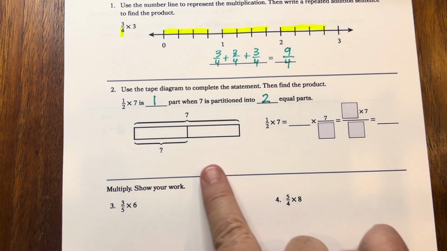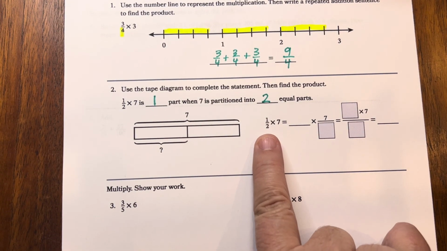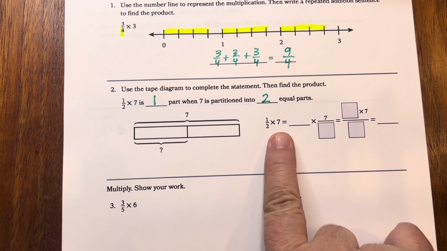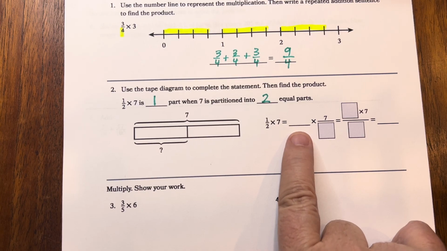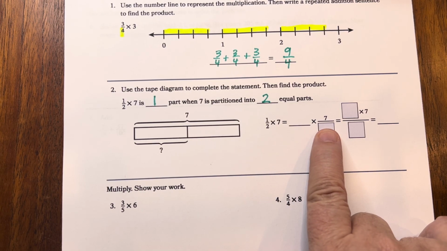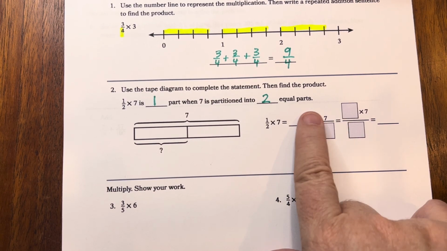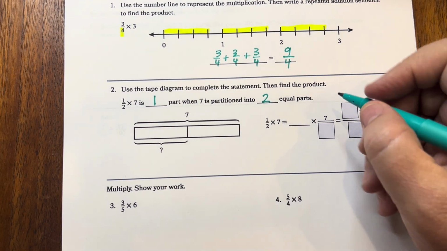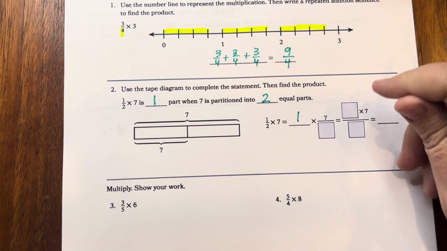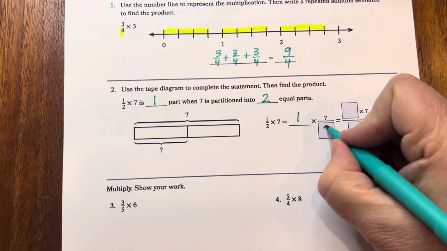So now we're going to come over here and we're going to say 1/2 times 7 is, and remember this is kind of where they're using that commutative property, and they've shifted that denominator over here. They haven't swapped these, but they've shifted the denominator over. It's the same as 1 times 7/2.